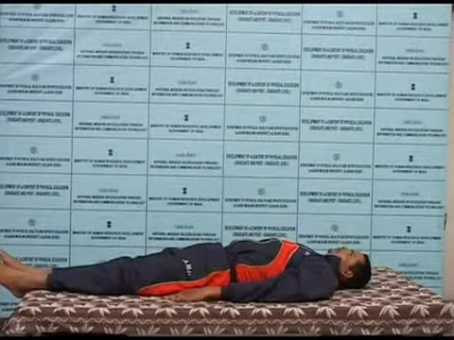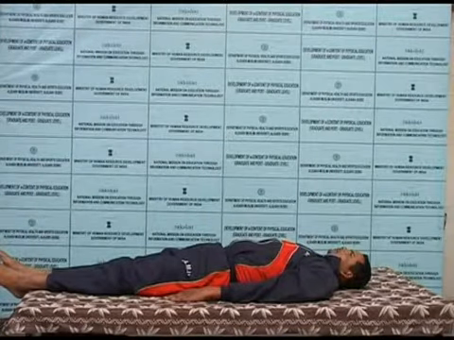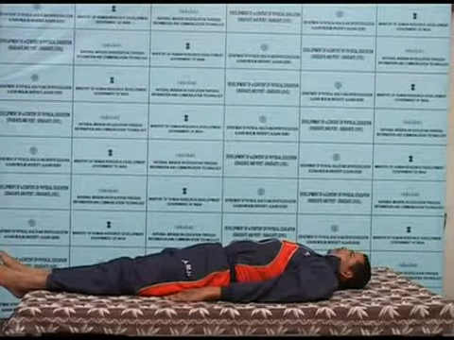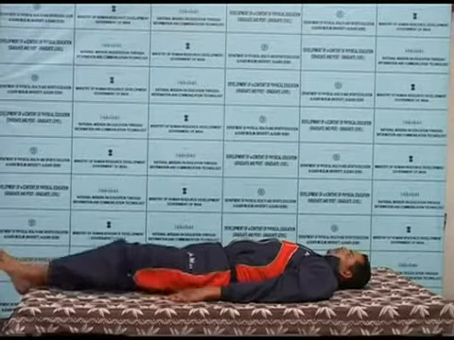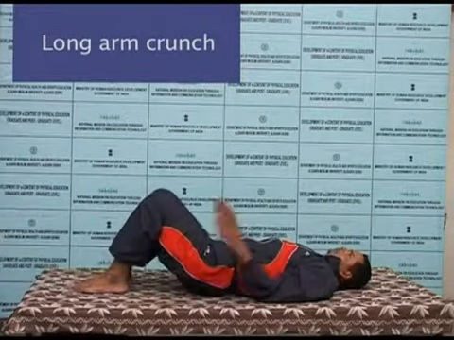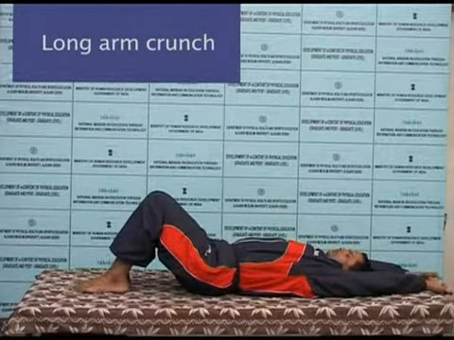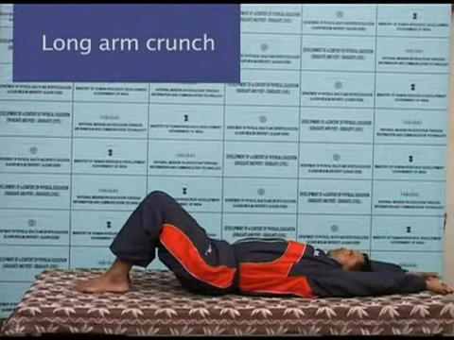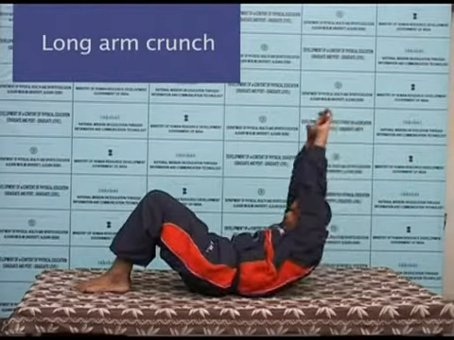The next type of crunch is the long arm crunch. Here the subject will lie on a mat or floor and extend the arms straight out behind the head with hands clasped, keeping the arms next to the ears. Now contract the abdominals and lift the shoulder blades off the floor.